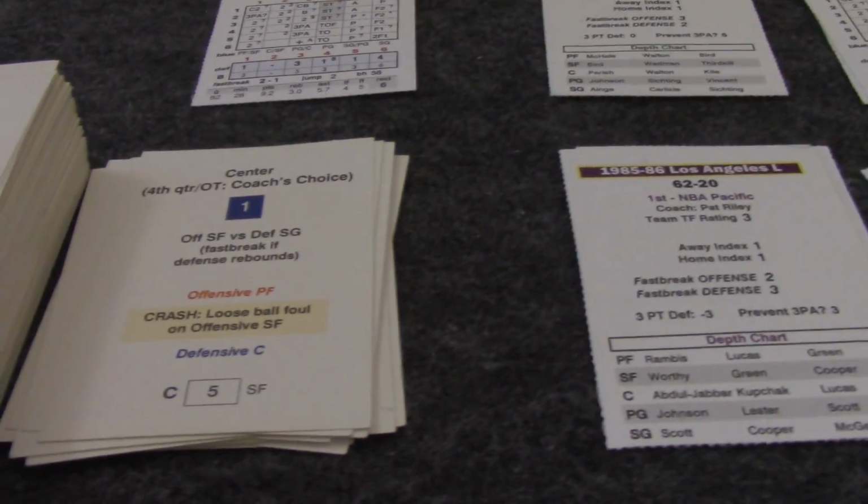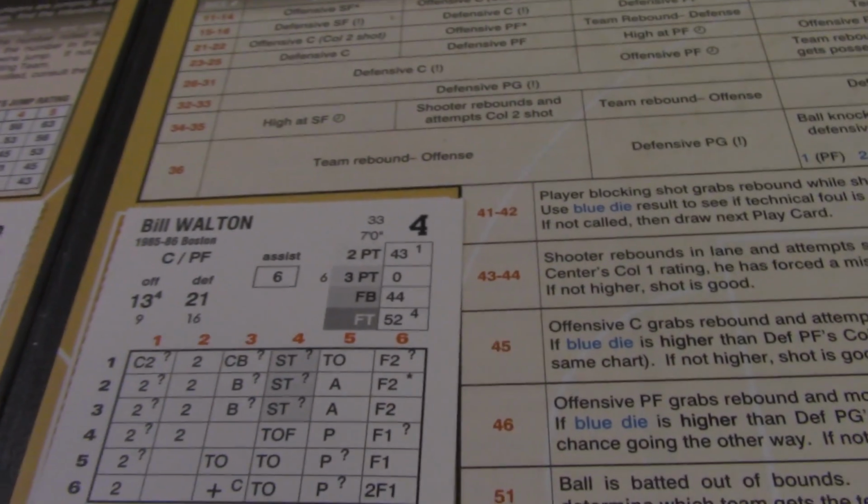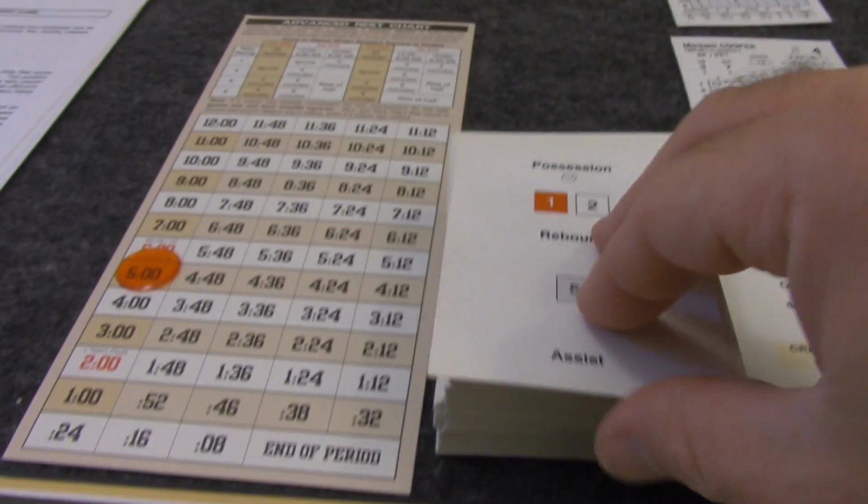And let's see. And that was on an assist from Walton. Walton has an assist rating of 6. So Walton filling in, giving us some good minutes, coming off the bench for Parrish, who's in foul trouble.